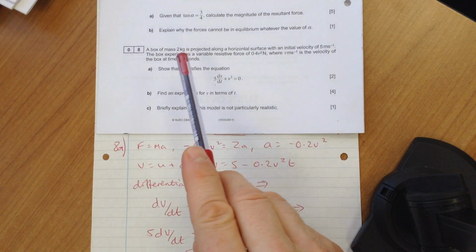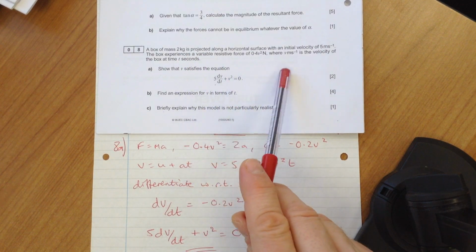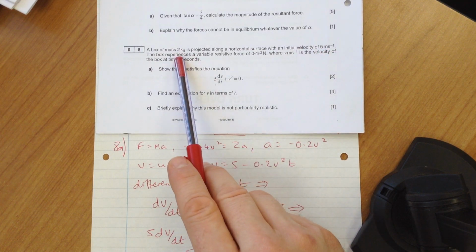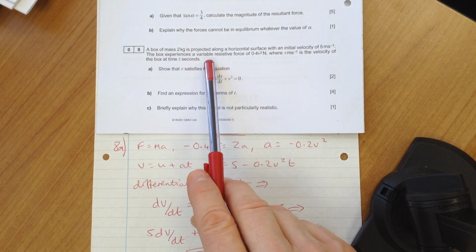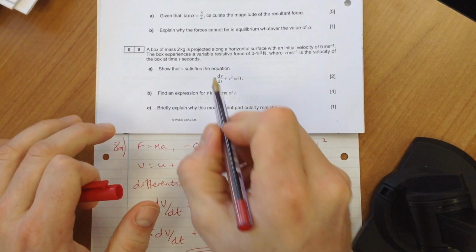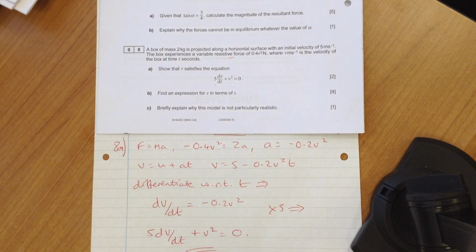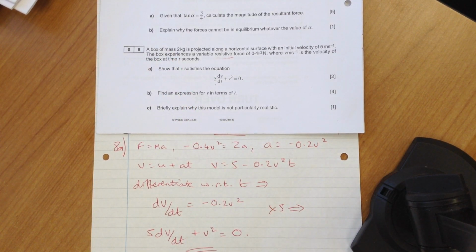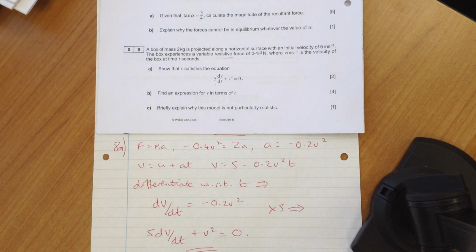Okay, so we have a box of mass projected along a horizontal surface, thank God there's no angle. Initial velocity U, mass 2. The box experiences a variable resistive force. Now, resistive force implies it's negative, it's slowing it down, that's important. Force, mass, I'm thinking acceleration might come into this somewhere. And that resistive force is in terms of the velocity, 0.4 v squared.